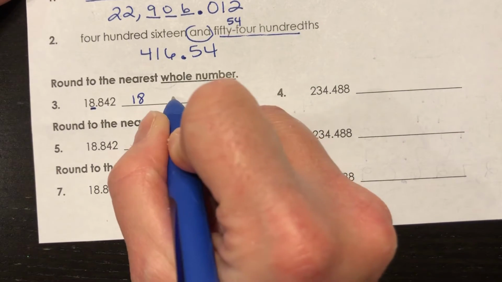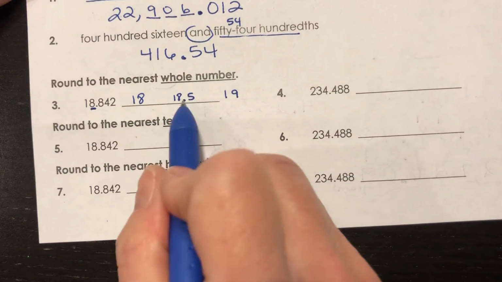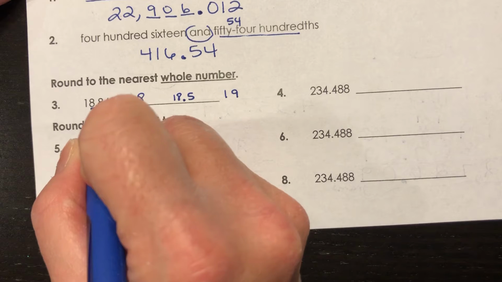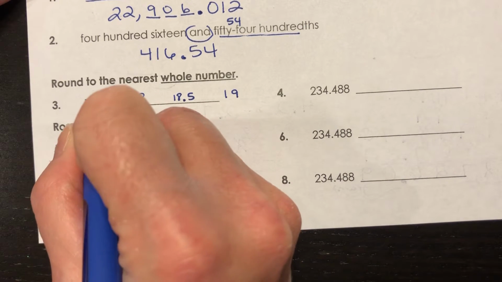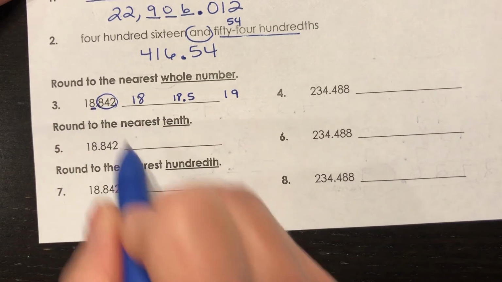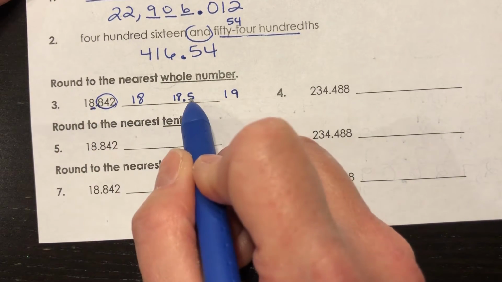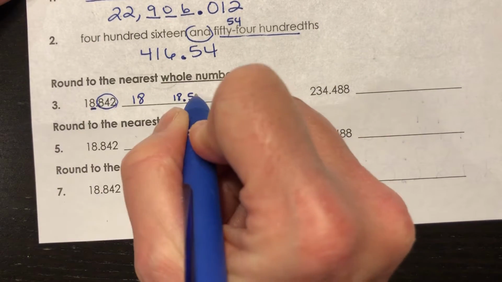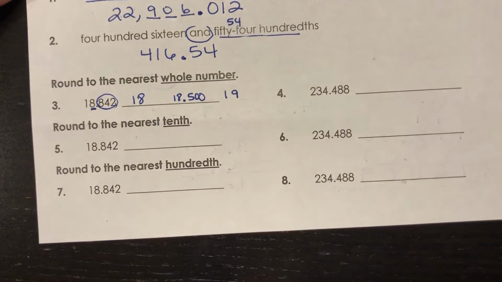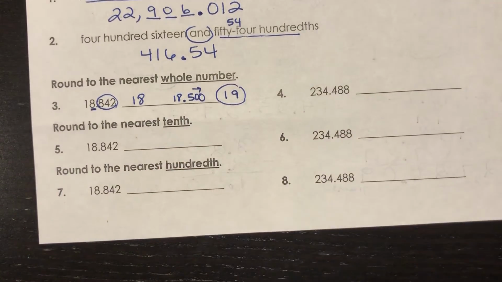Halfway between 18 and 19 is 18.5, right? We learned that that's the decimal point for a half. And right here, this says 18 and 842 thousandths. 842 thousandths is going to be more than, and you can change this right here to match that, 18 and 500 thousandths. So this would fall closer to the 19.